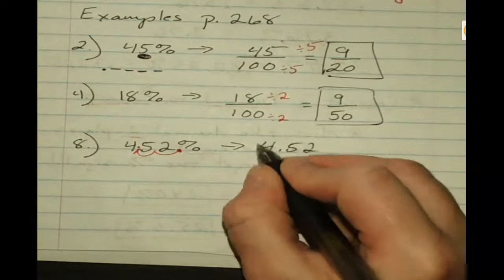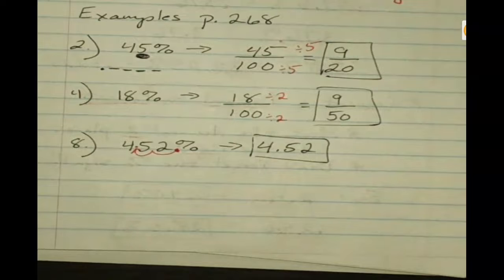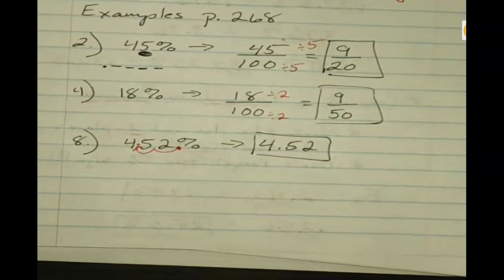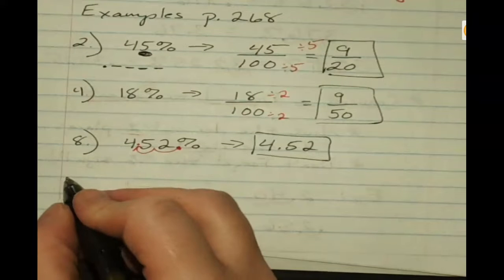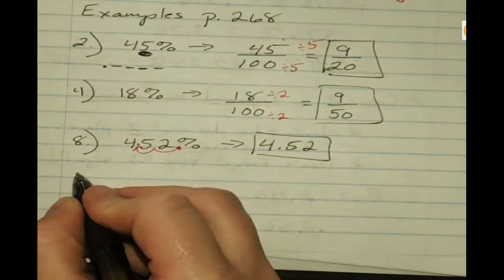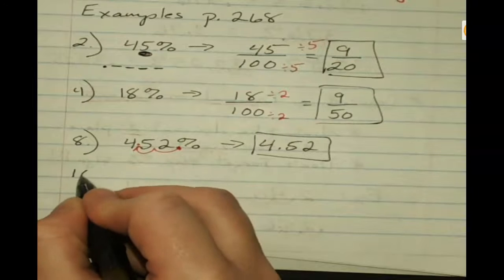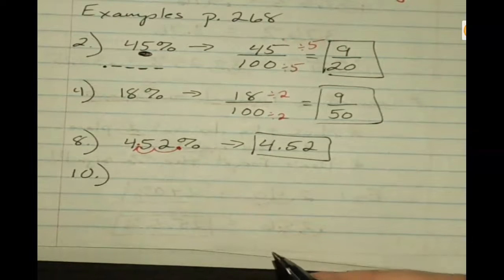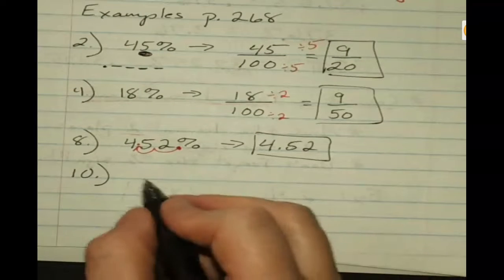4.52. It's been a long week. It has. Can I go back to sleep? No, you cannot go back to sleep. Let's do another. I thought you wanted to just put it in fraction. No decimal. That's why I was confused. Let's do it. I'm going to have Talia redeem herself.